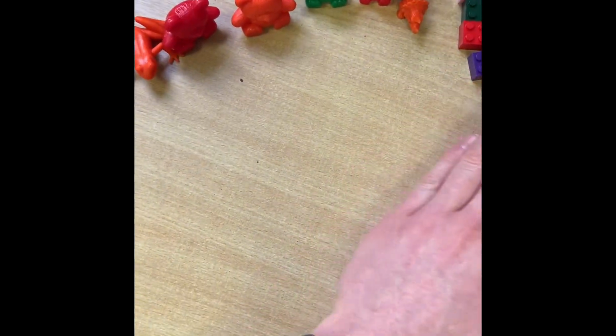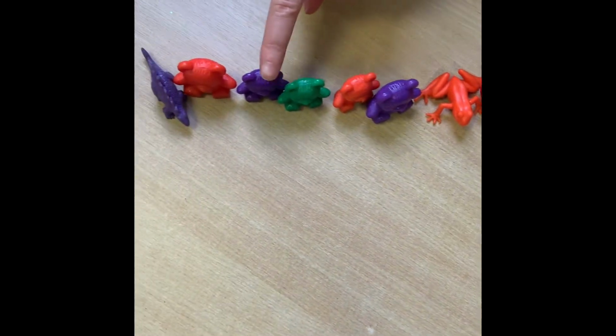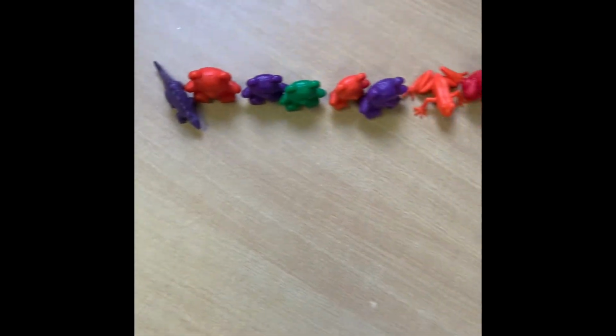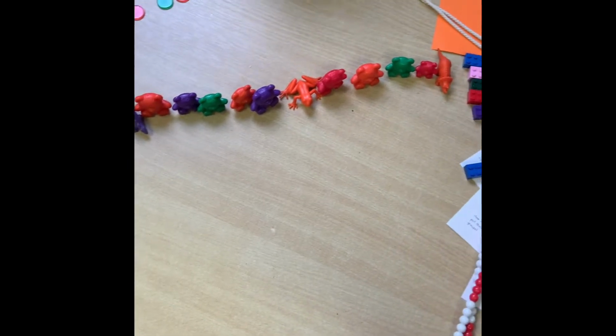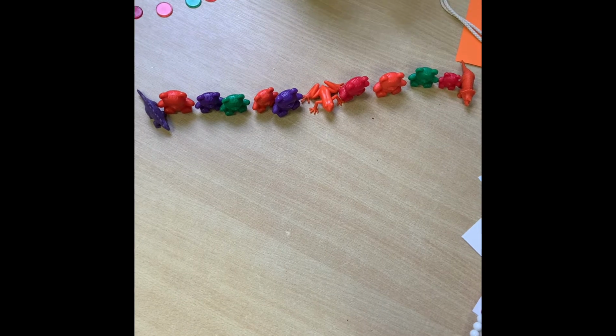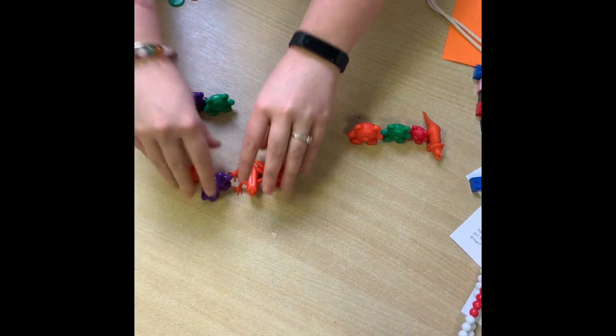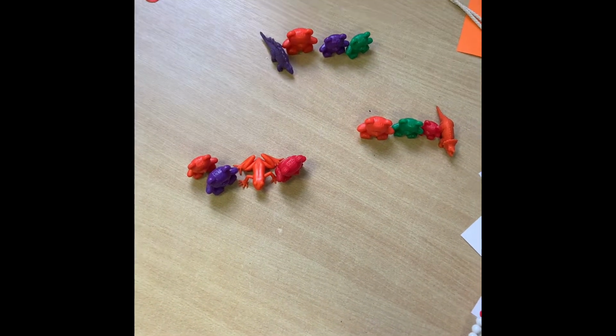Let's take away the cubes. So let's go with this next. So we've got some counting objects now. So we'll count how many counting objects we have together. So we've got 1, 2, 3, 4, 5, 6, 7, 8, 9, 10, 11, 12. This time I want to separate these counting objects into 3 equal parts. So we can have 1 part here, 1 part here, and 1 part here.